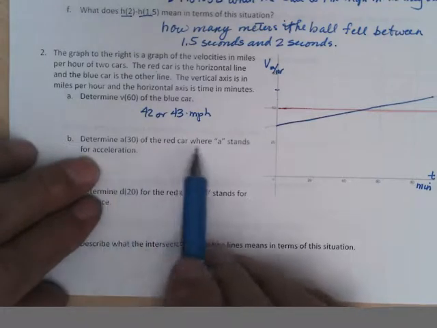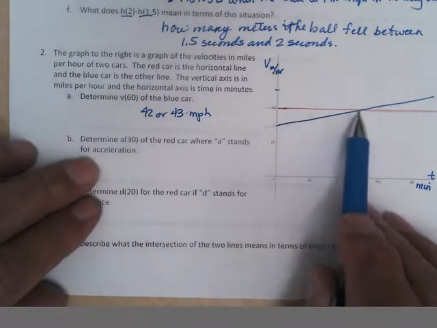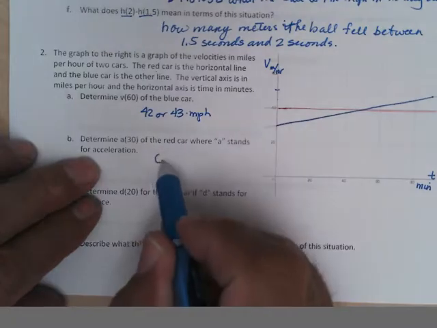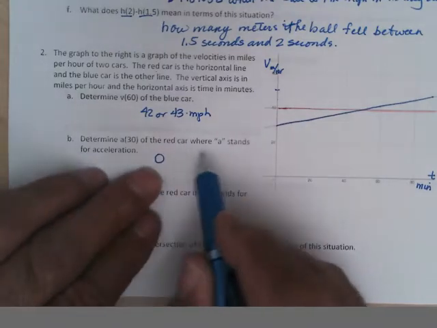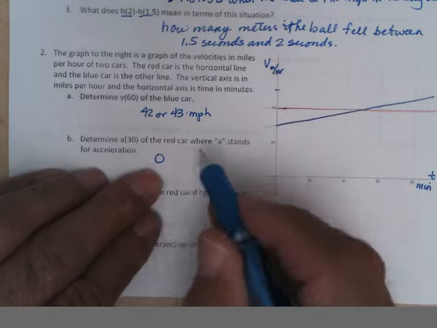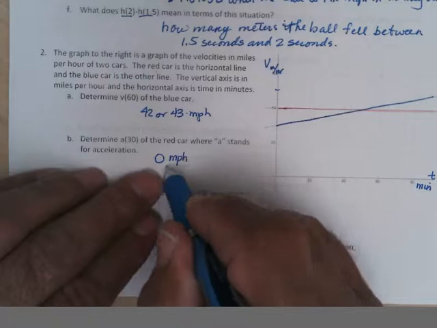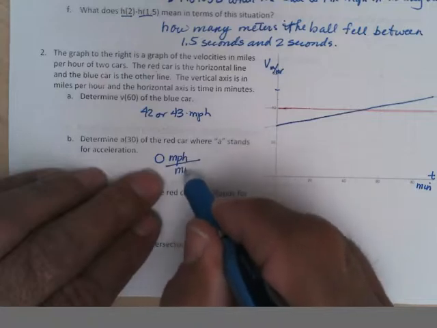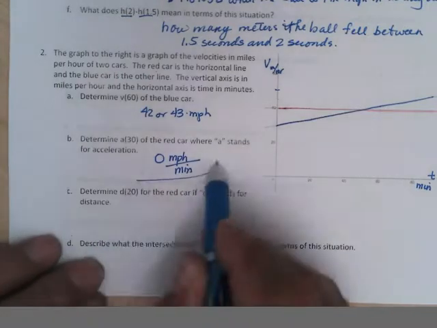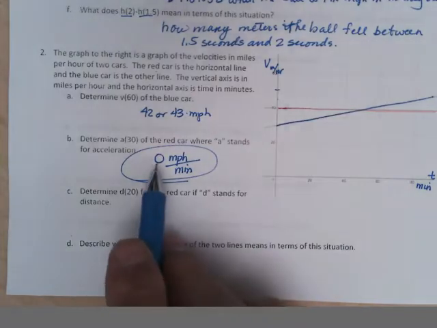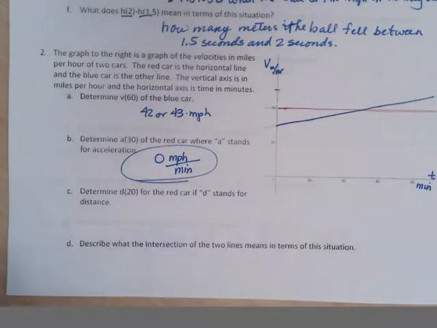What's the acceleration of the red car? Well, that's the slope of the line, and this slope is 0. So it's 0, and the acceleration is in change in the miles per hour. 0 miles per hour per minute would have been the units on that if you put units. I accepted no units, but I did not accept incorrect units for full credit.